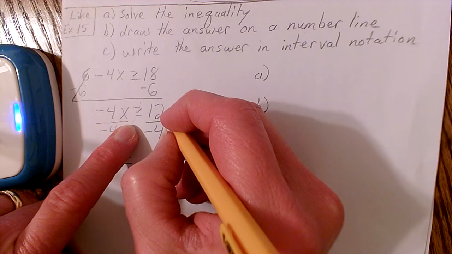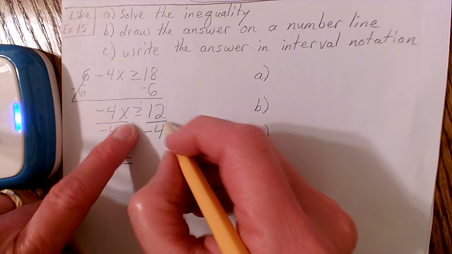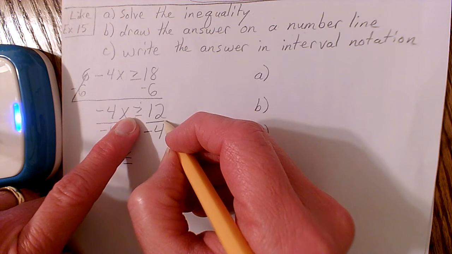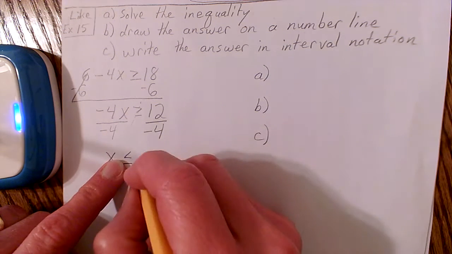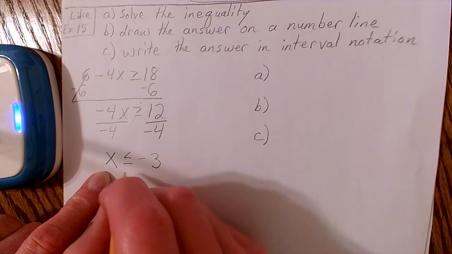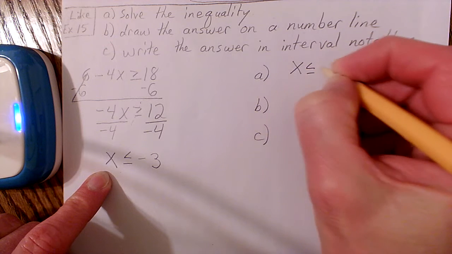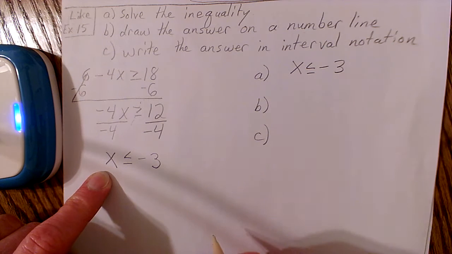So now I've got 12 over negative 4. That means 12 divided by negative 4 because fractions imply division. And so 12 divided by negative 4 is negative 3. So this is the solution. I'm going to put that up here as my solution to this.